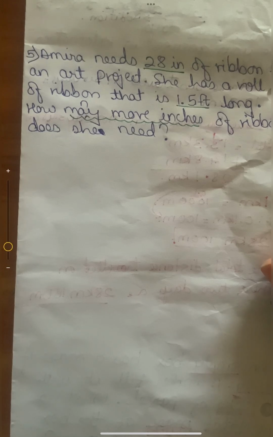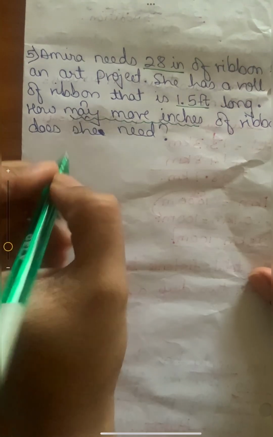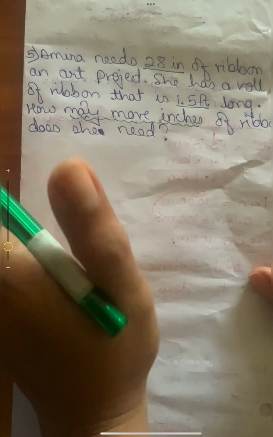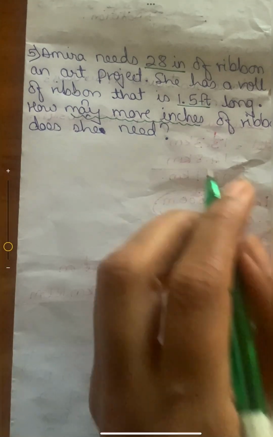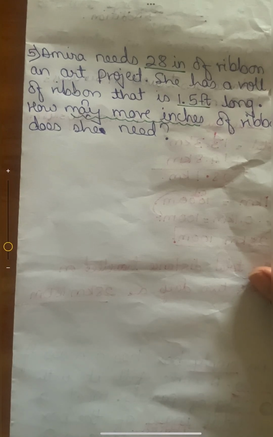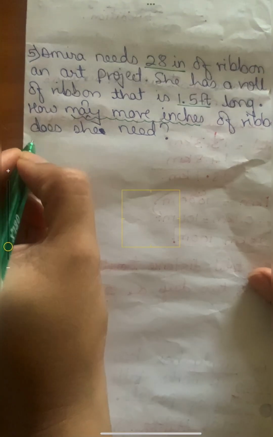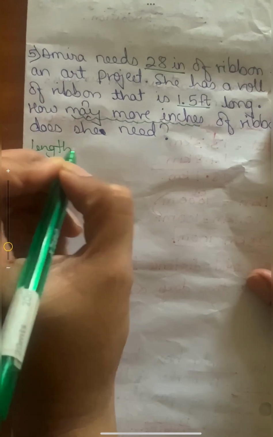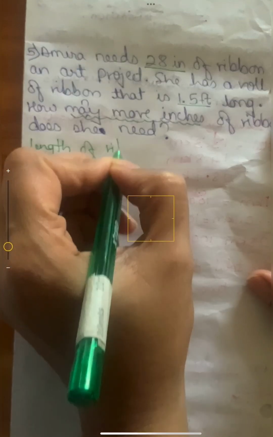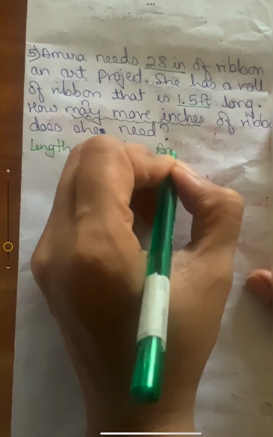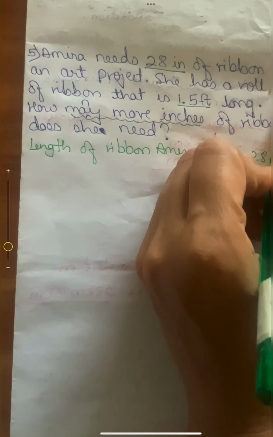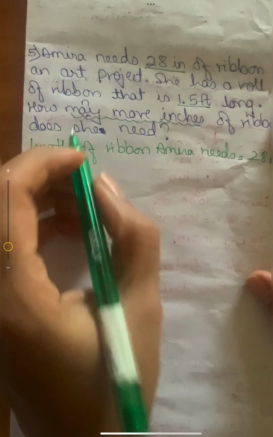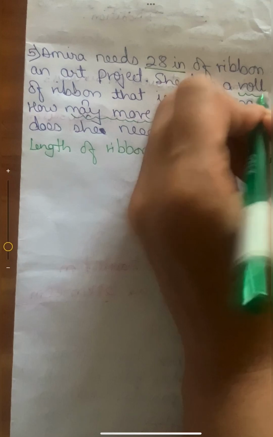So let's check what they are giving us. My first statement would be, since inches and feet are units of length, I will take it directly as length, as I took volume. Depending on what the unit is, you can form your statement around that. So the length of ribbon Amira needs is 28 inches. Then we have the roll.